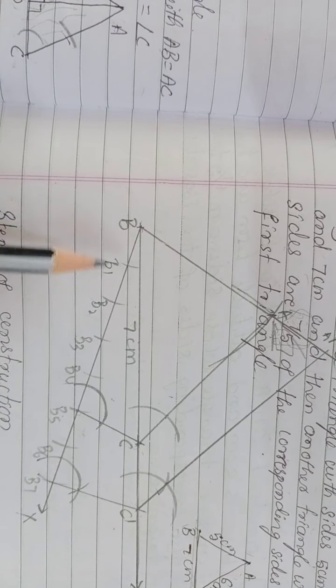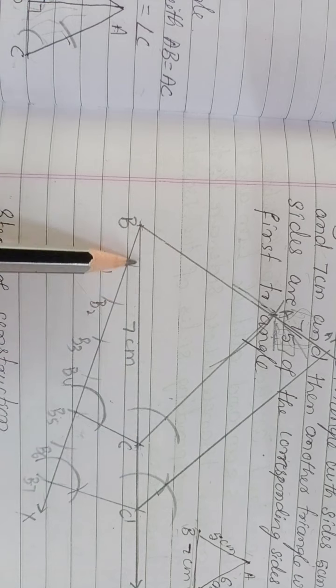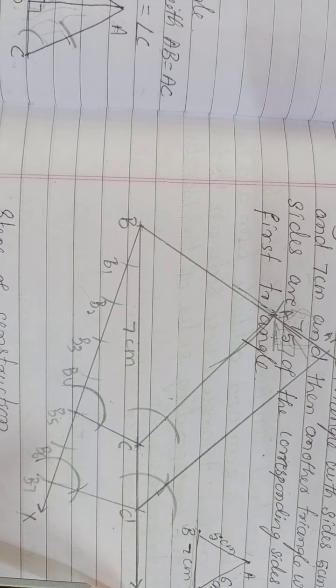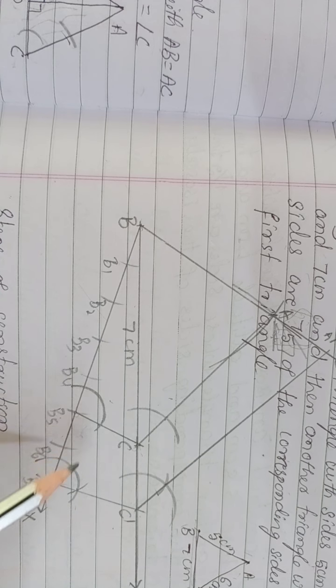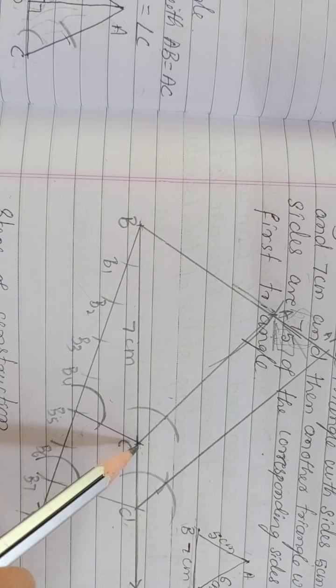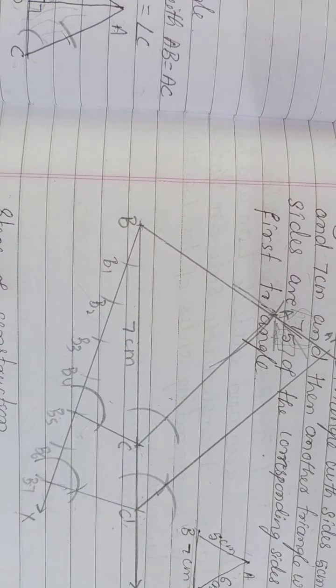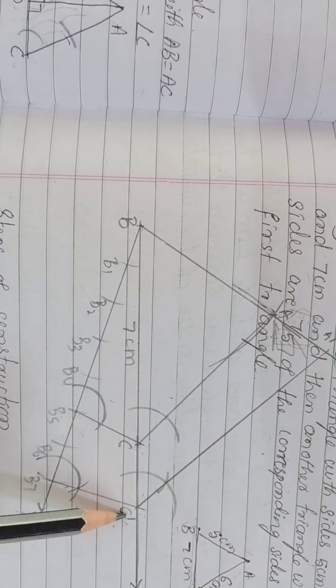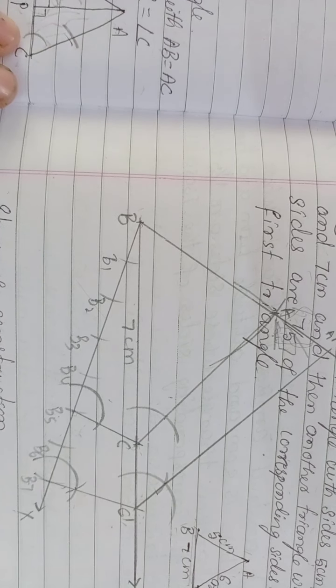Join it. Now these 2 points are left. For that you have to extend BC line up to Y. Then after, a line should be drawn parallel to BC line, which is BC dash. The same procedure is followed at this point and we are doing C dash A dash. Now A dash B C dash is the required similar triangle. Okay children.